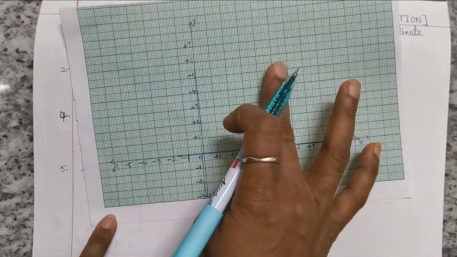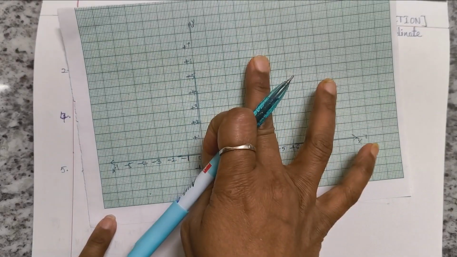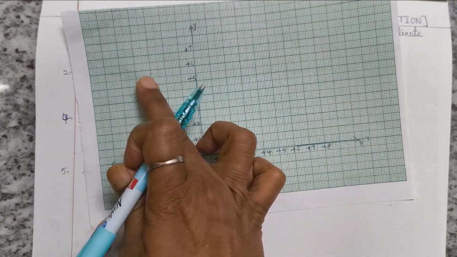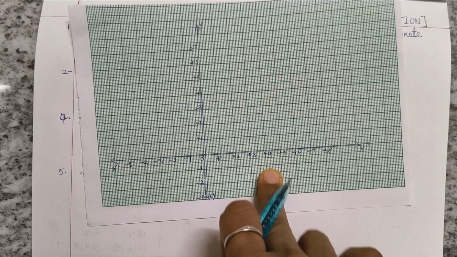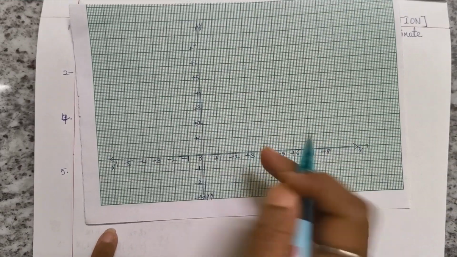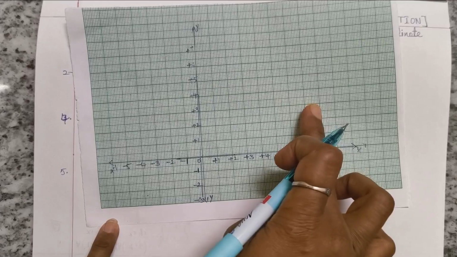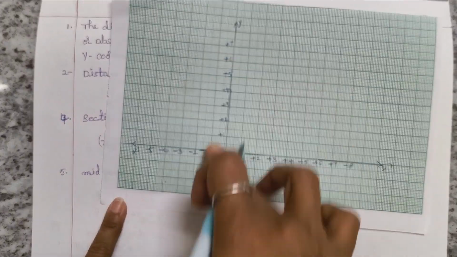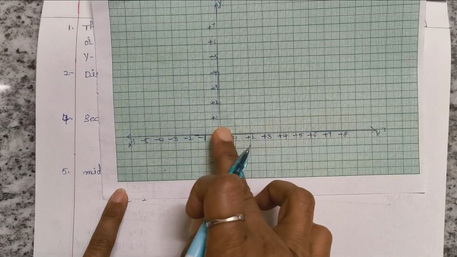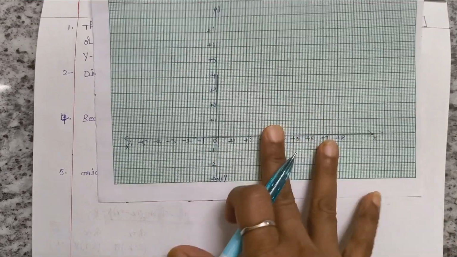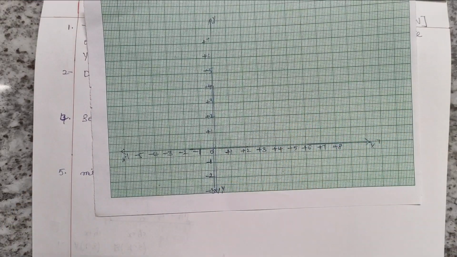Here are 4 parts: 1, 2, 3, 4. First quadrant, second quadrant, third quadrant, fourth quadrant. These all you learnt in 9th standard only. Simply I am giving, see here. This first part has plus sign. The second part has minus plus sign. The third part has minus sign. The fourth part has plus minus sign. Okay, this all you learnt in 9th standard only.